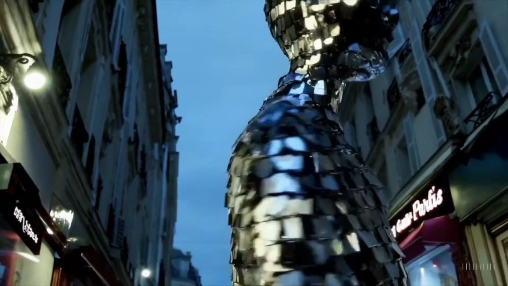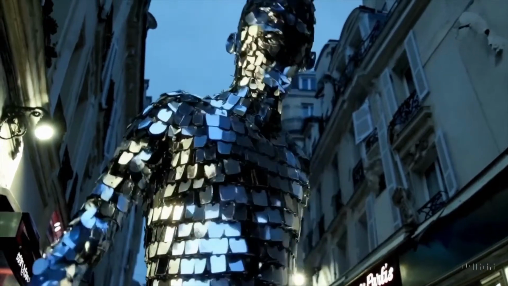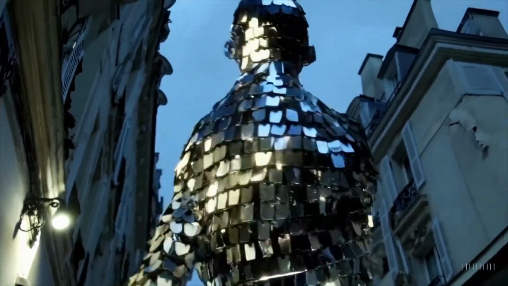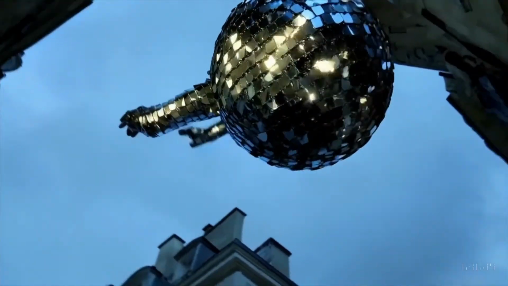So his is more of a fast-paced fly through, almost like a drone shot. It's dizzying, but the quality is still amazing, like the reflections within those panels on this character. And then a transition to a disco ball.